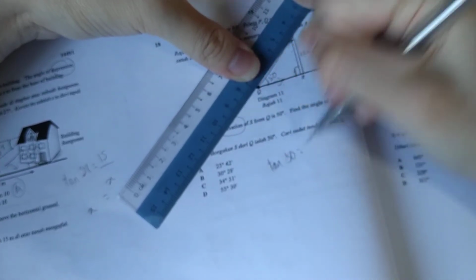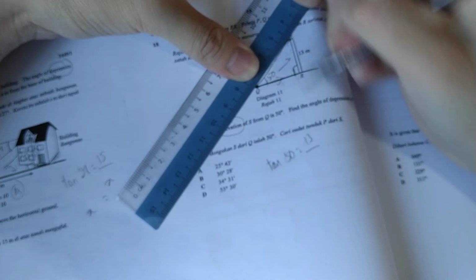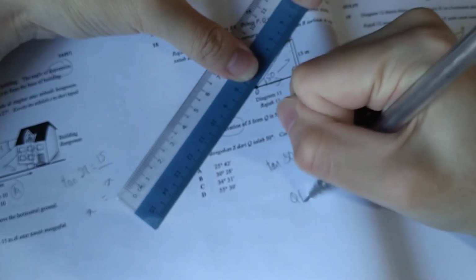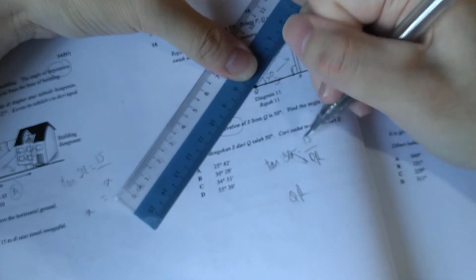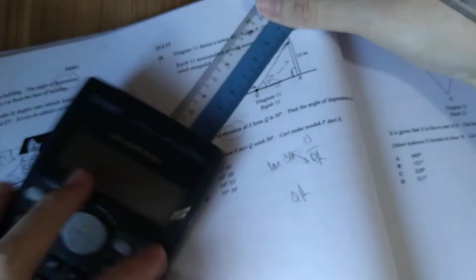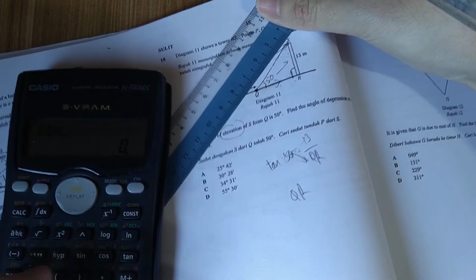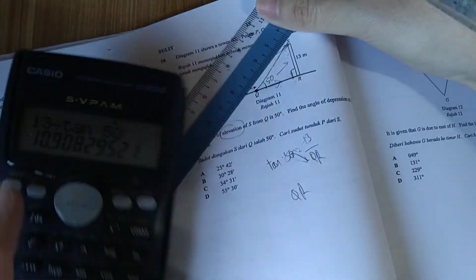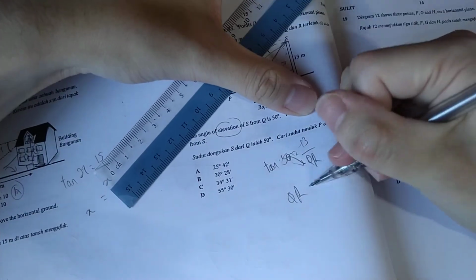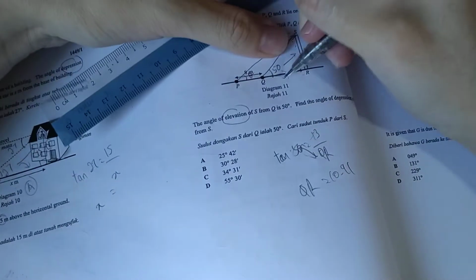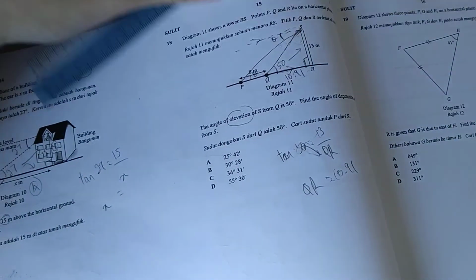Tangent 50 equals opposite, which is 13, over the adjacent, which is QR. Swap places, so QR becomes 13 divided by tangent 50. When you press 13 divide tangent 50, it will be 10.90901, so 10.91. Why did I find QR? So that I can use the big triangle.